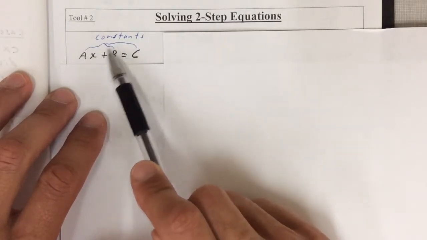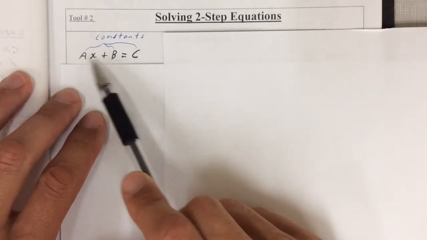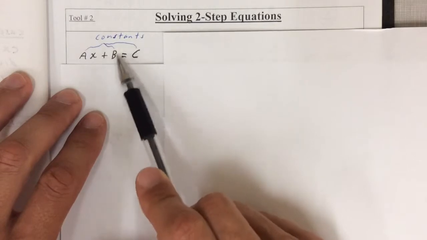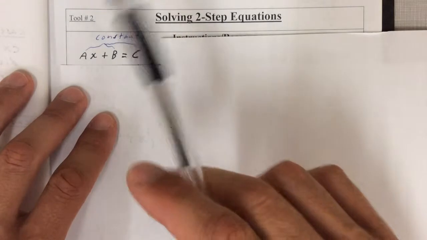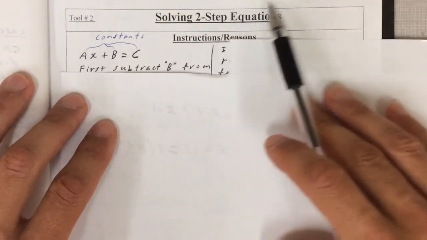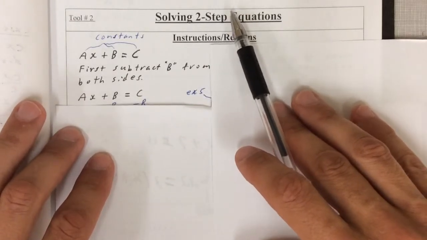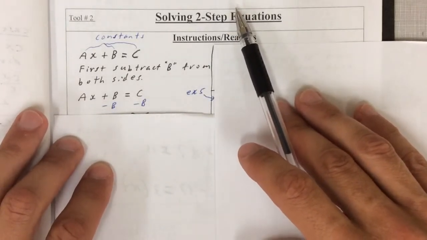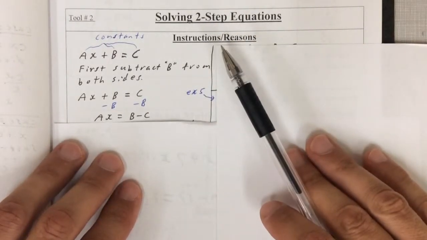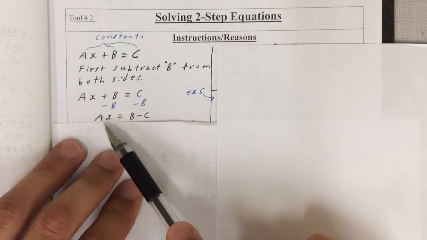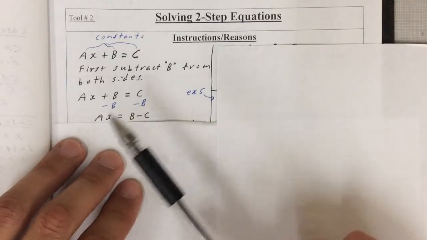First thing we want to do is get rid of this b by subtracting it from both sides. You're not going to divide both sides by a first, because then you have to divide the b by a as well, and that makes it a little bit more complicated. So we're going to subtract b from both sides. And what you end up with is just ax on that side, these cancel out, and equals c minus b on that side.